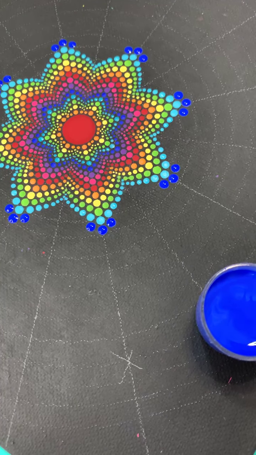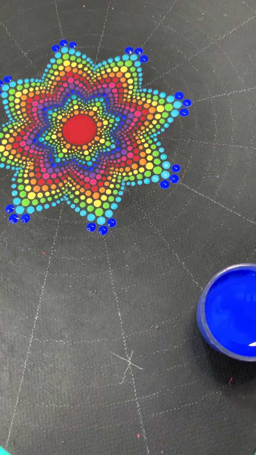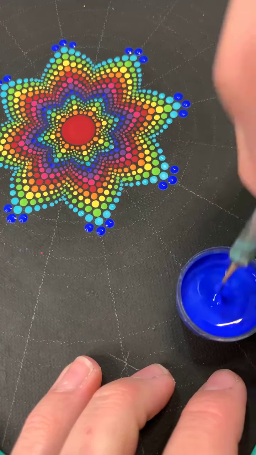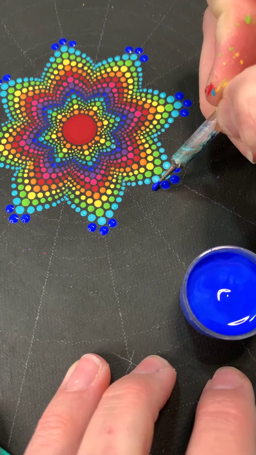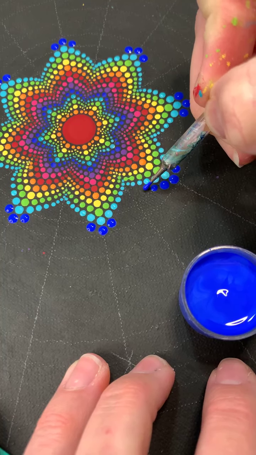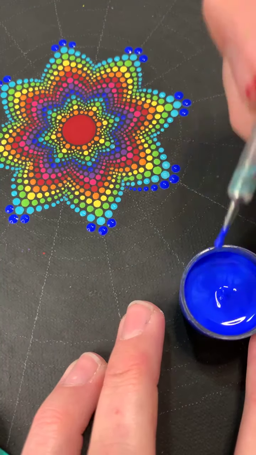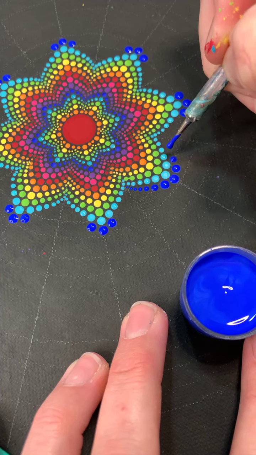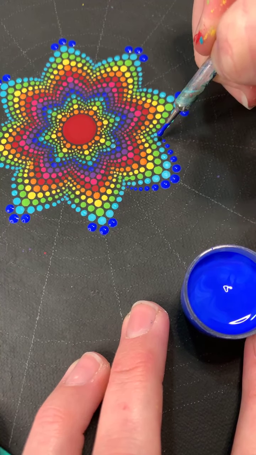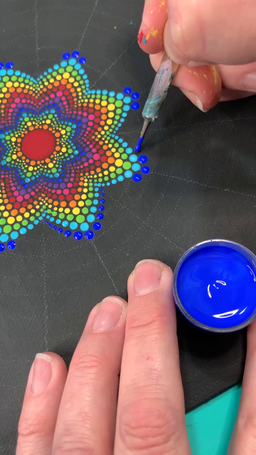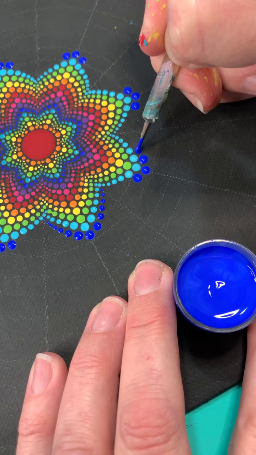So let's see. Awesome, you guys. When to use the pouring medium? I honestly would only use the pouring medium if you're using a really heavy-bodied acrylic paint. I don't use heavy-body acrylic paints, so I have not used any pouring medium to get ready for dotting. So that's not something that I use an awful lot. I've used it for actual pour painting, but I've never used it for dotting.